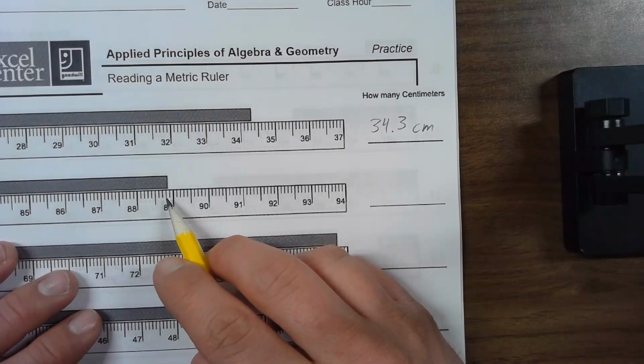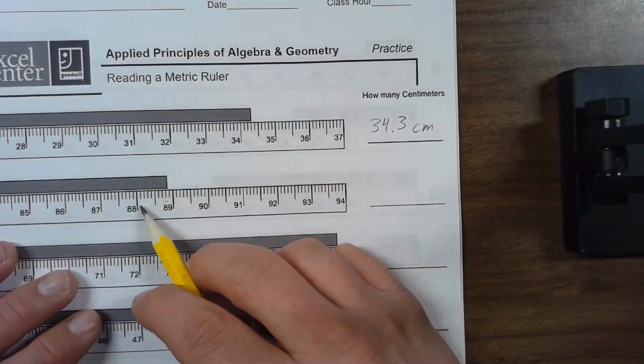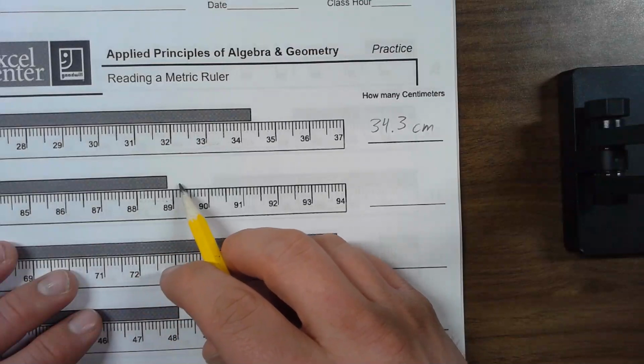Some of these lines are very clear. I could see how somebody might get 88.9. I'm not going to fuss if you are one off. But if you say something like 88.1, well, then it's clear you weren't reading it correctly.